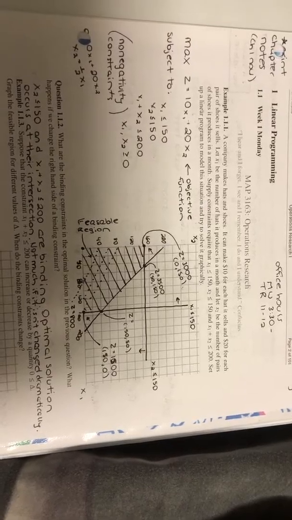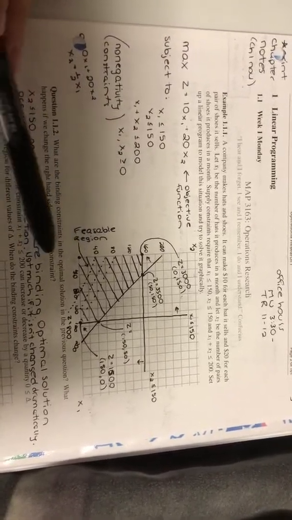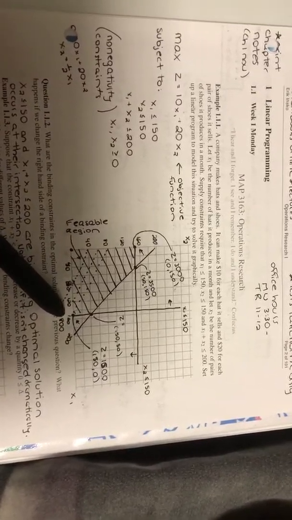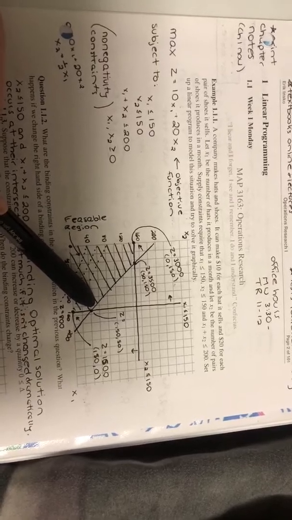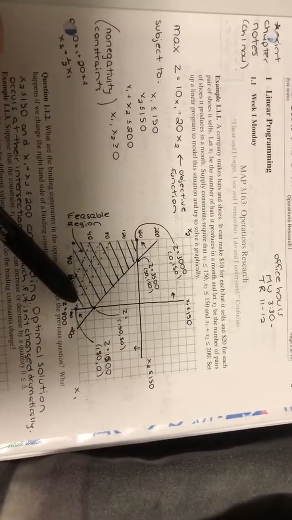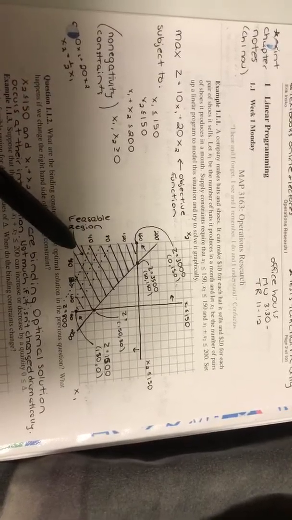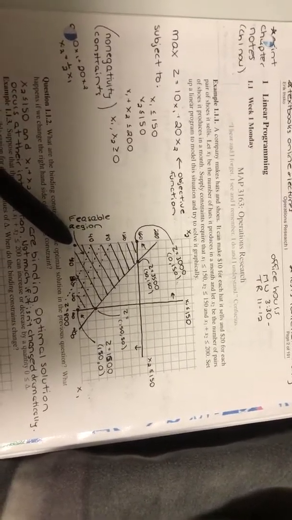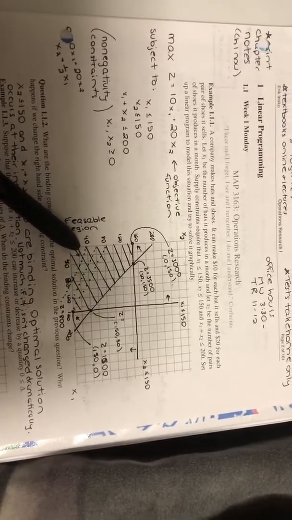So then we need to figure out what is the best solution. We have 5 points, 1, 2, 3, 4, and 5 down here. We know 0, 0 won't give us the best answer for the maximization, so we get rid of that one.